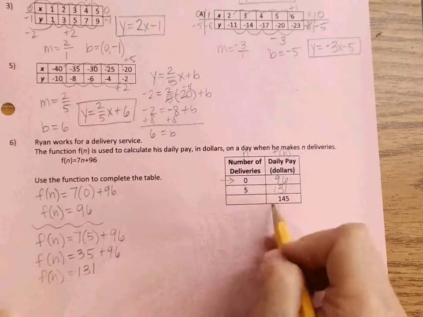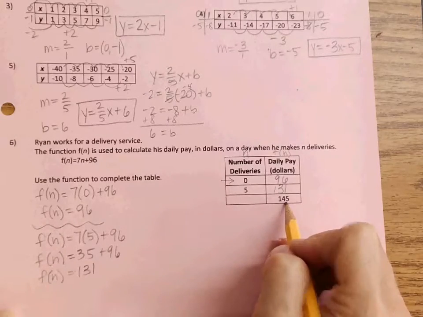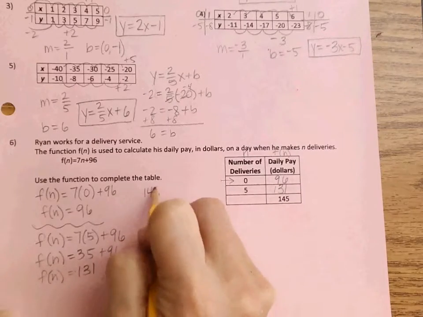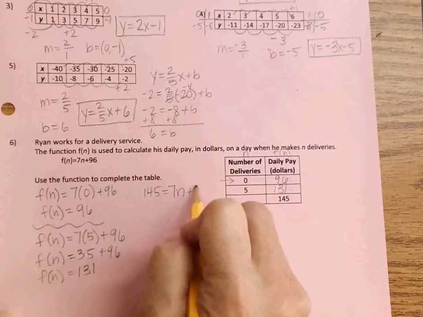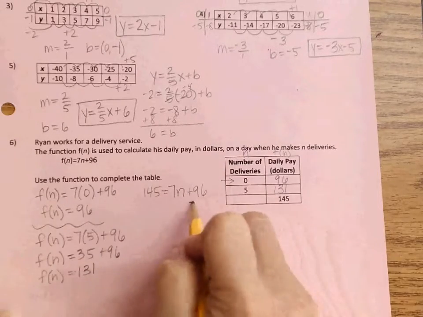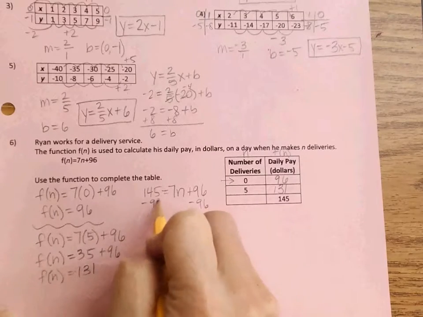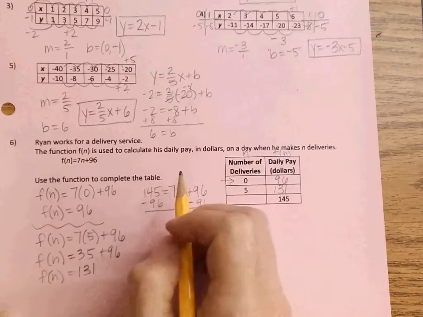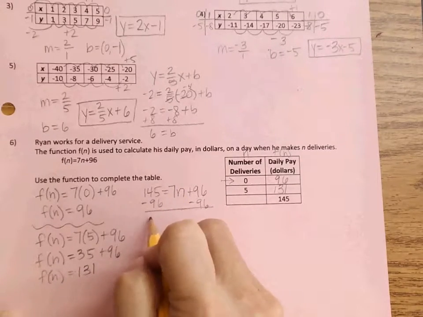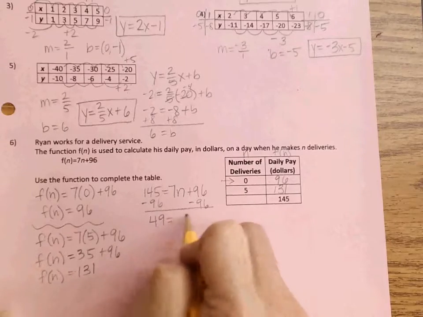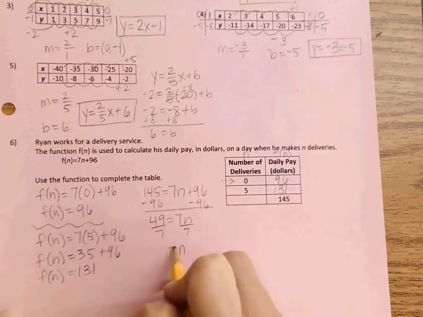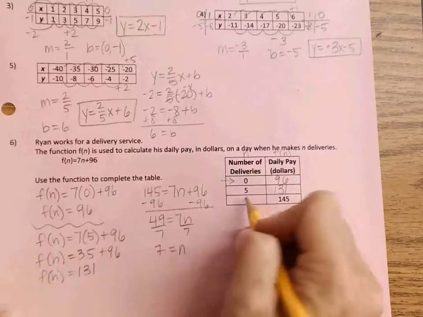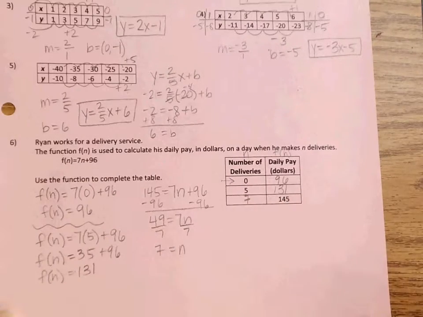And then the last one is, this time, f of n is given to us, 145. And then we are solving for n. And so we'll go ahead and start by subtracting 96 from both sides. So 145 minus 96 is 49, equal to 7n. Divide both sides by 7. N is equal to 7. So we have 7 right there.